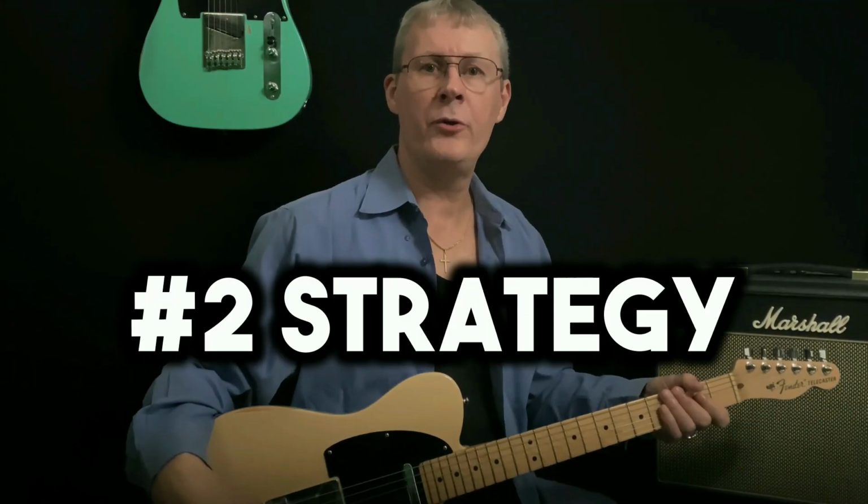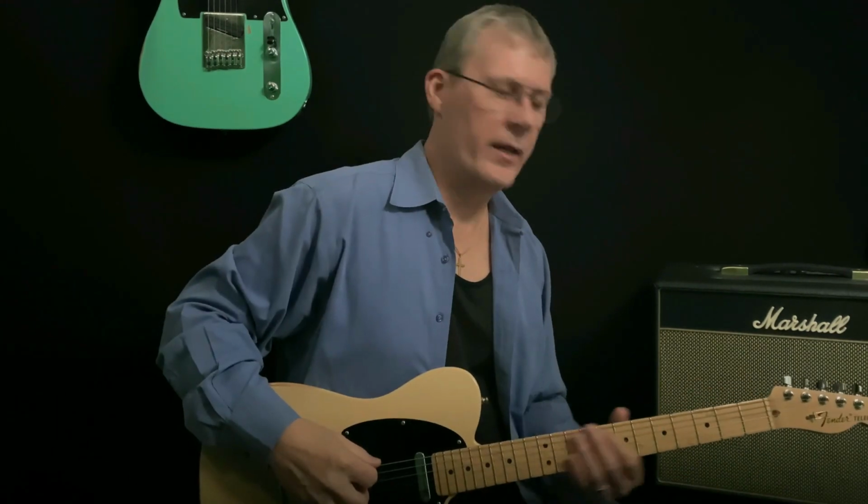And here's my number 2 strategy to simplify things. For the Lydian mode, you don't need to learn a new scale pattern. You really are just using the 3 or the Phrygian mode pattern, but starting on the F note. So once again, looks like this.